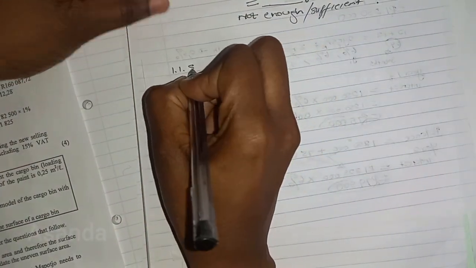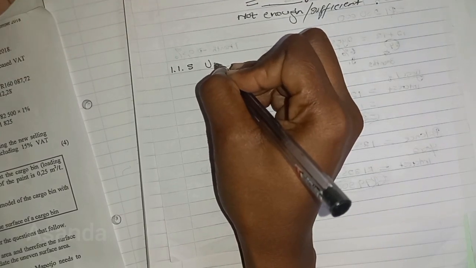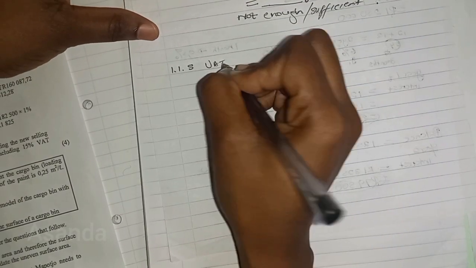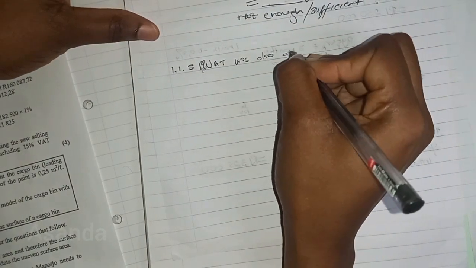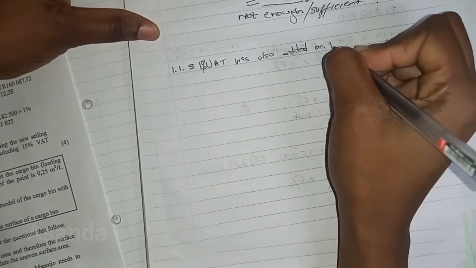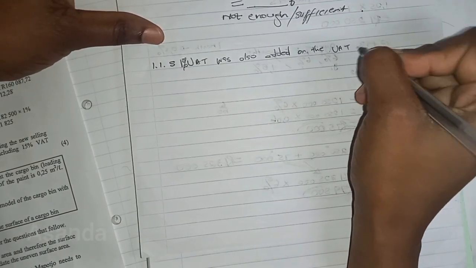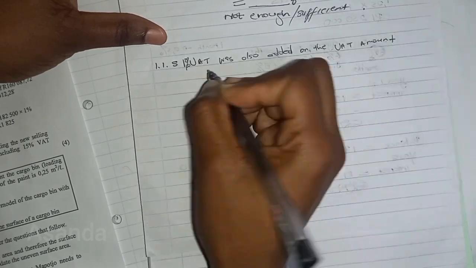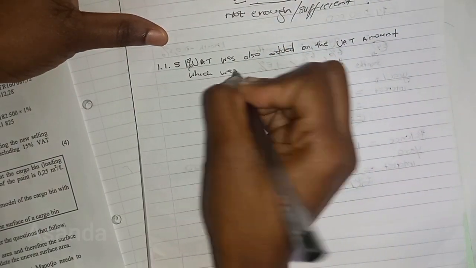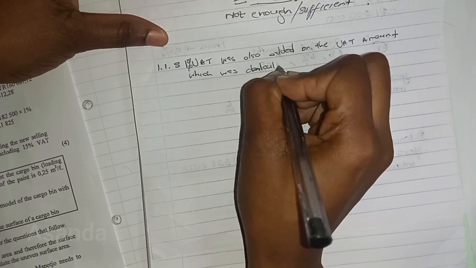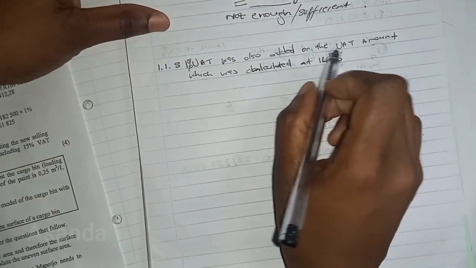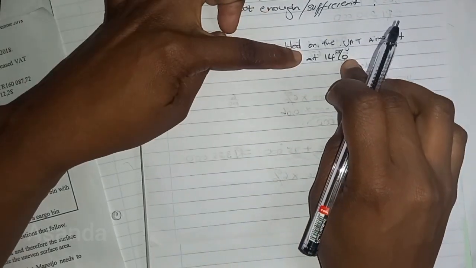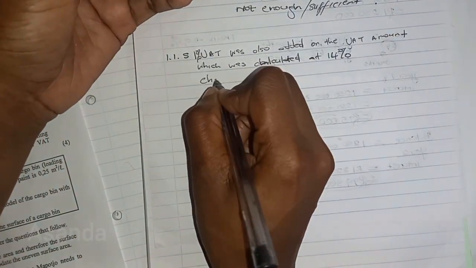So 1.1.5. 1% VAT was also added on the VAT amount, which was calculated at 14%. So that was a mistake. This one is already calculated, but now you take the answer from here, which is the VAT amount, and you are charging VAT on VAT. That's what they did. They charged VAT on VAT.